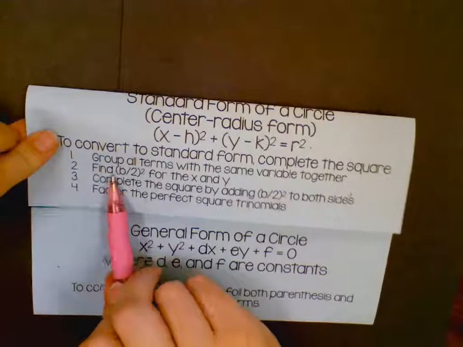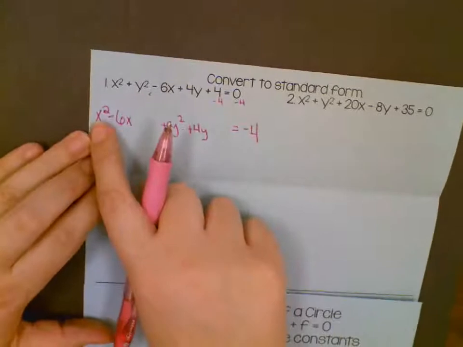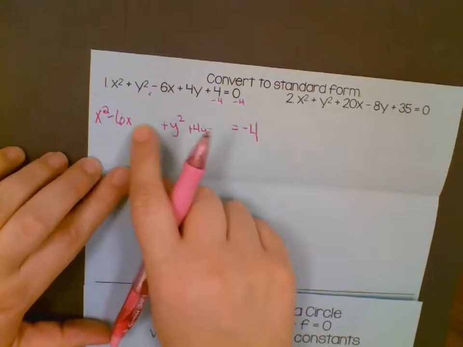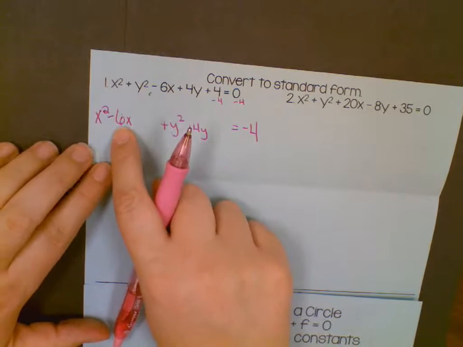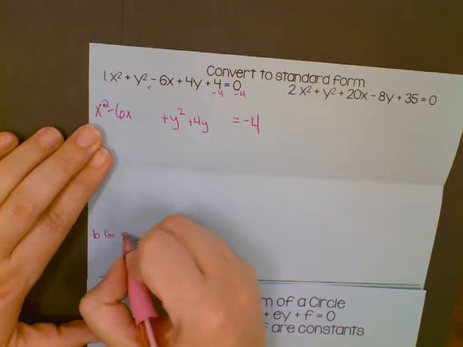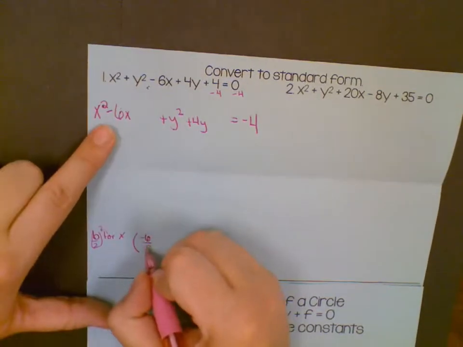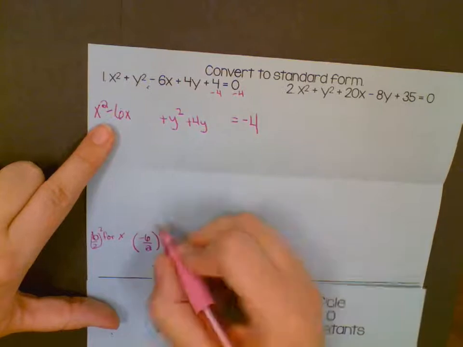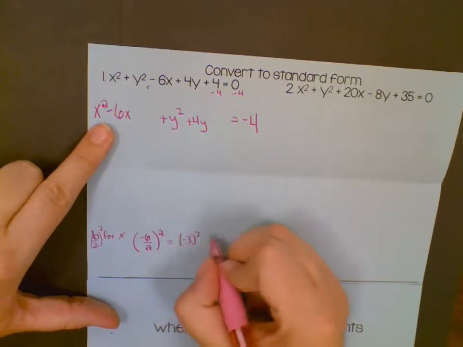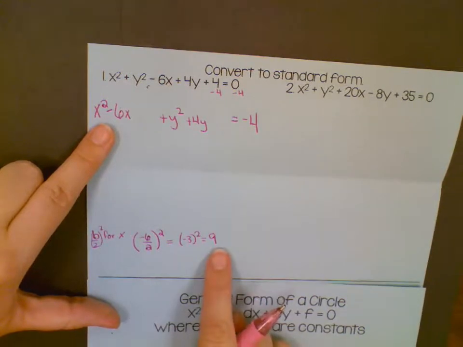So that's step 1. Step 2 says find b over 2 squared for x and y. So remember in quadratic equations, the x term is your b, like ax squared plus bx plus c. So b for the x's is negative 6. So we want to find the b over 2 squared for x. So that would be negative 6 over 2 squared. So divide, we get negative 3. And then we square it, we get 9. So our b over 2 squared for x is 9.